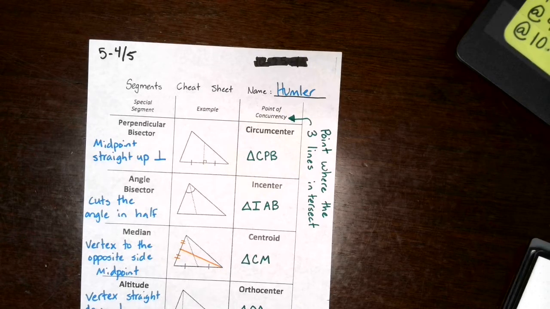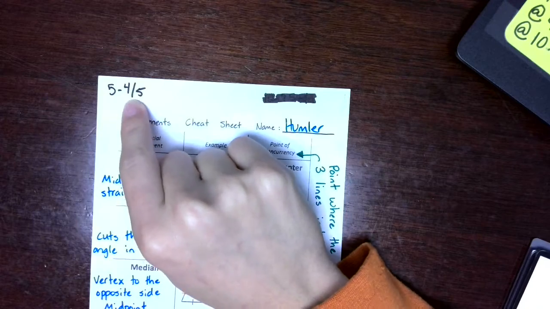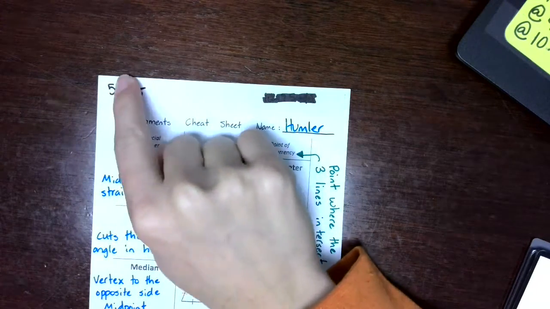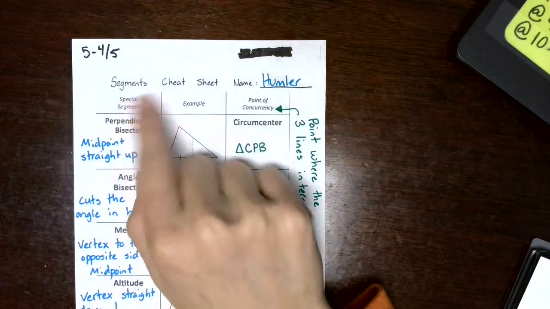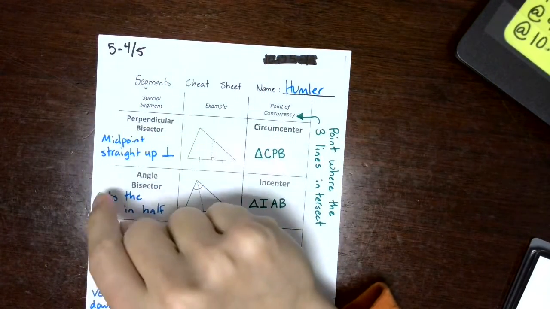Okay, so for 5-4 and 5, because this is a combined section, there won't be a separate one for 4 and a separate one for 5. It's a combined section, and we combined it all into one little cheat sheet. So it's the segments cheat sheet.